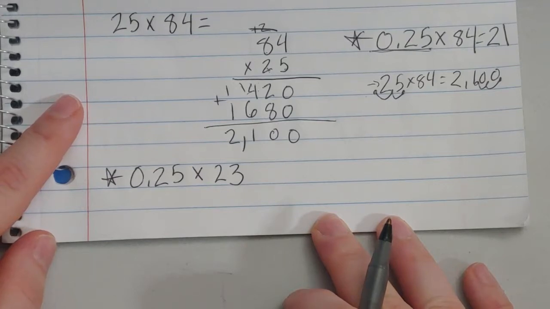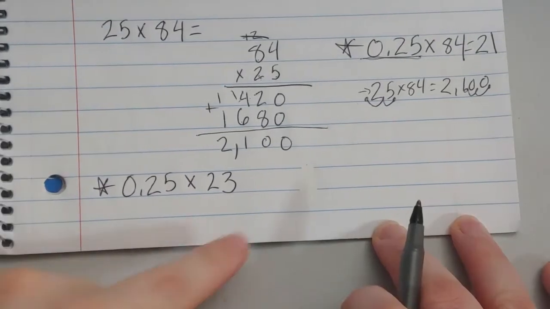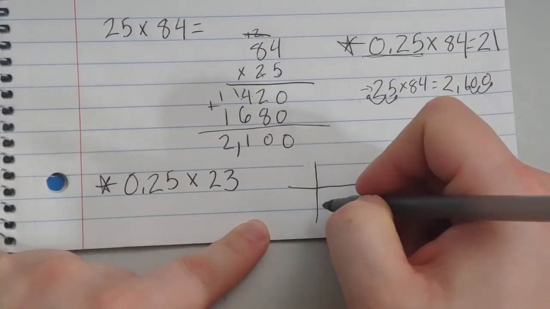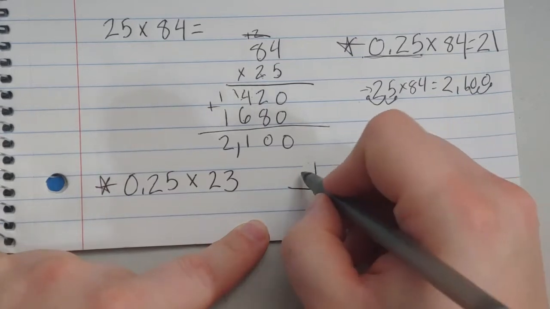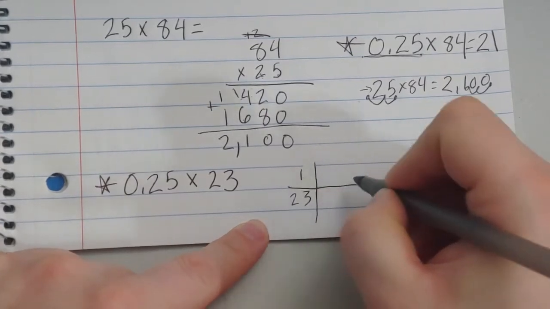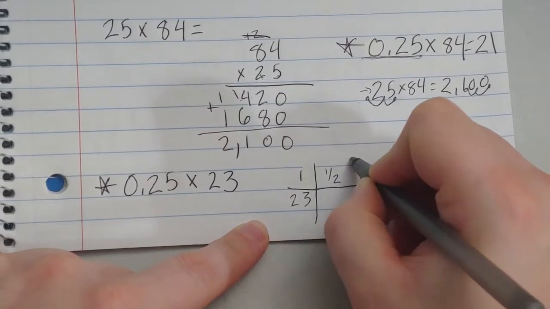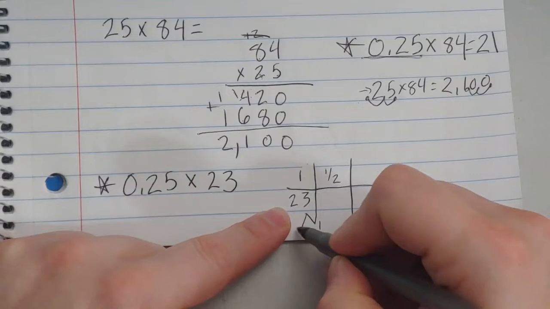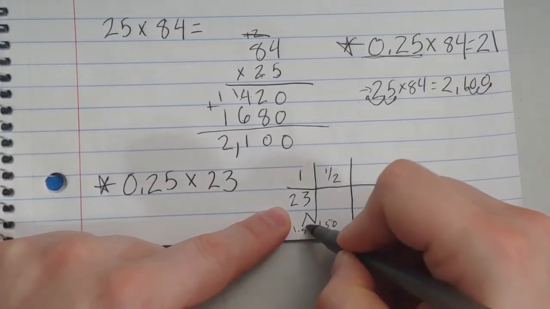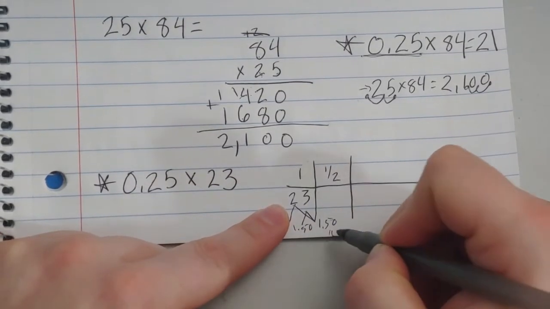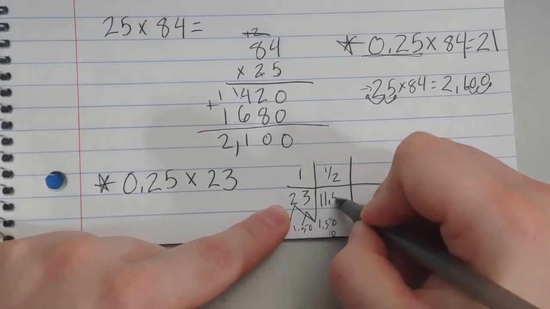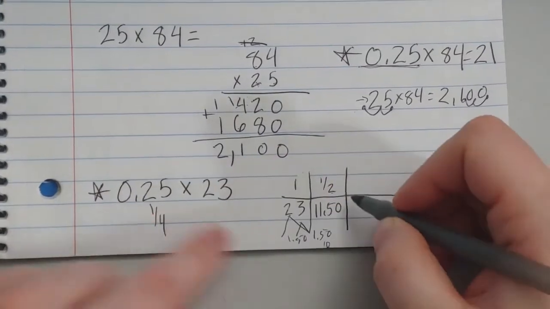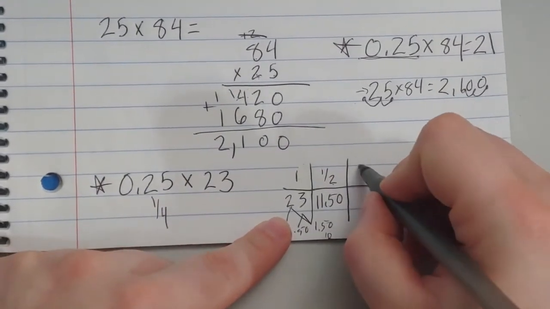Again, lots of strategies you could have used here. So I'm going to do a ratio table this time. I'm going to think 1 is 23. So then I'm going to drop to a half. So if I cut this in half, half of 3 is 150. Half of 20 is 10. So 1150. And then to get to this 1/4, I'm going to cut this in half again.